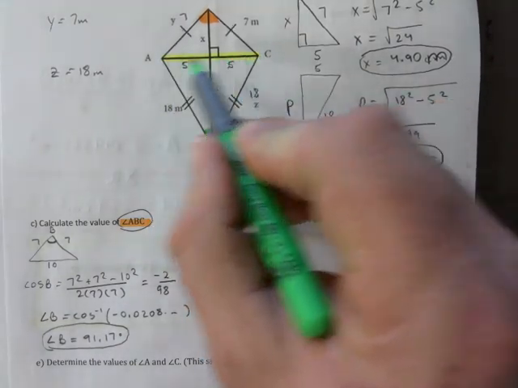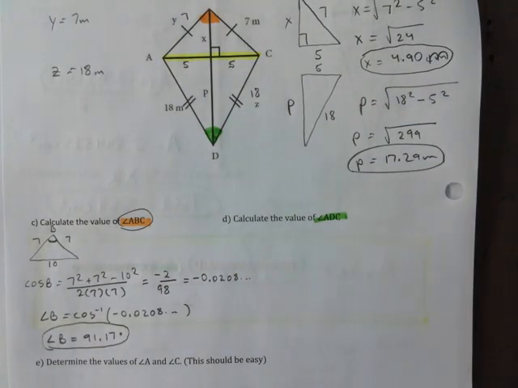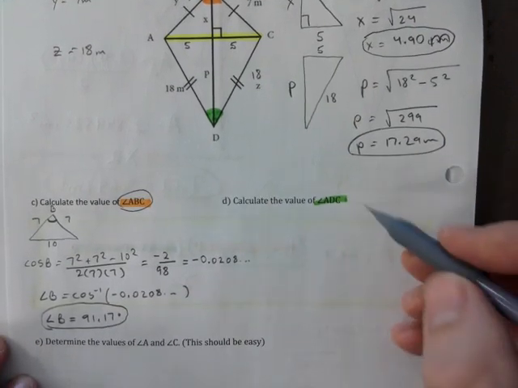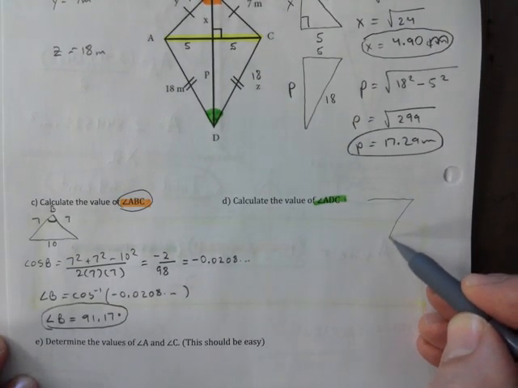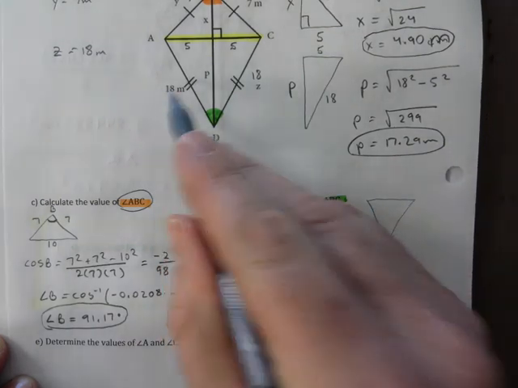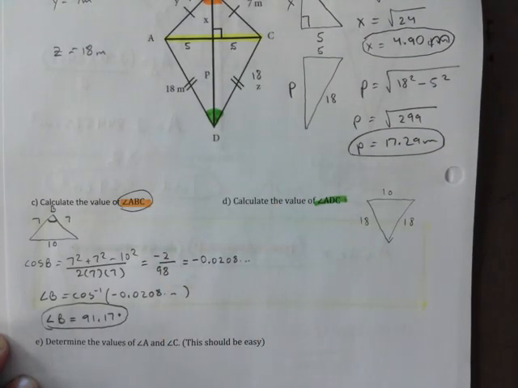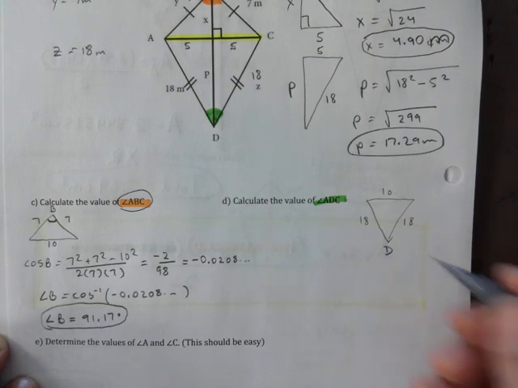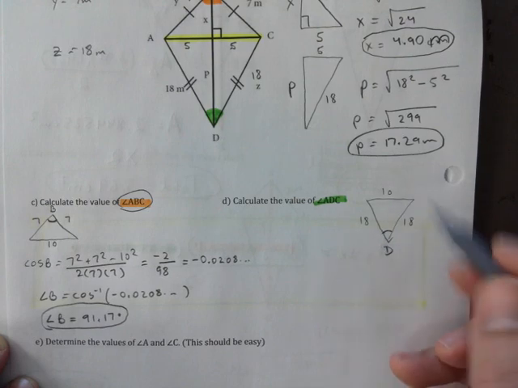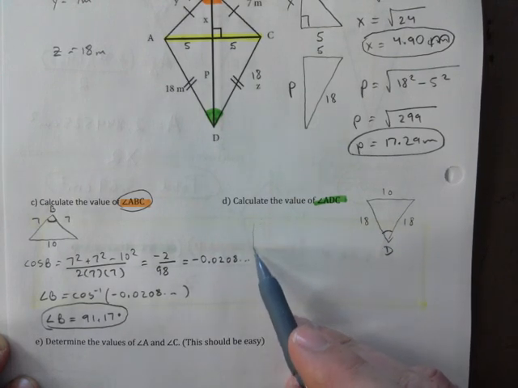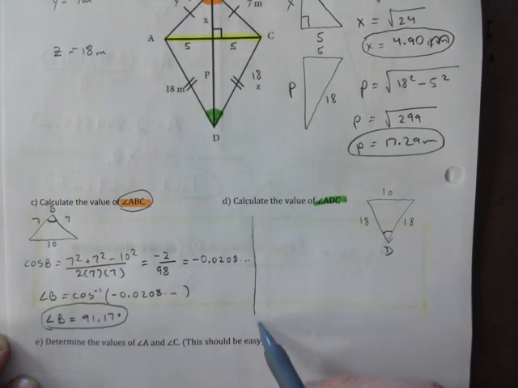Only these two are. They're connected by the short diagonal. So ADC, I'm just going to make a little sketch here. 18, 18, and the 10 across here. This is angle D in a sense, right? I can use cosine law all over again, and I'm going to cut this here so I don't mix them up.